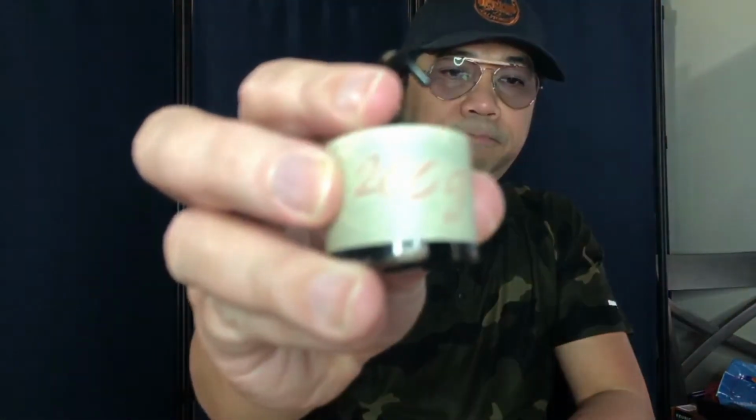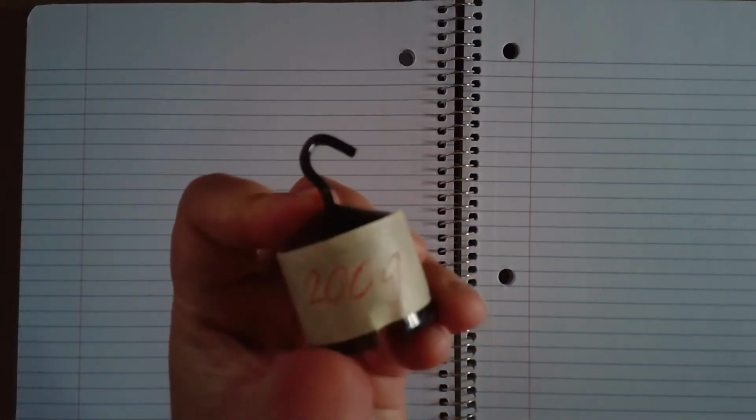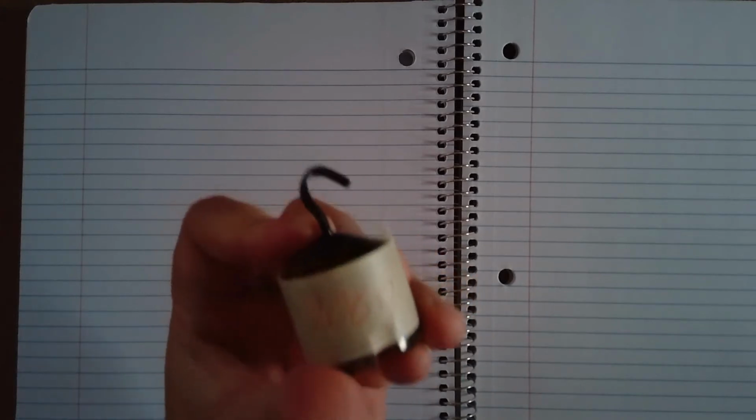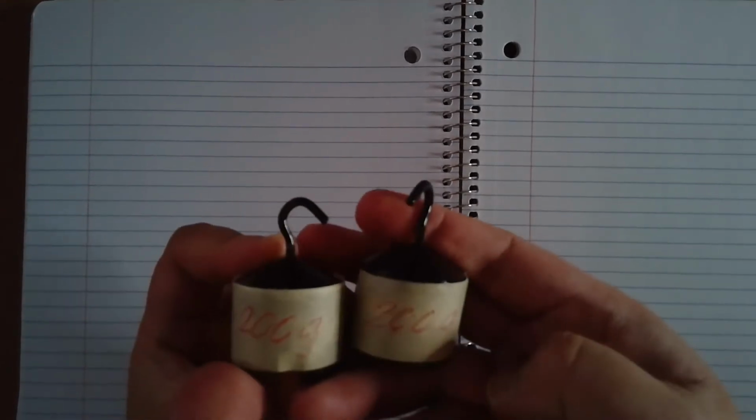I have my 200 grams right here. Well, let me just use the other camera, so it might be easier for you to see. So right here I have my 200 grams.